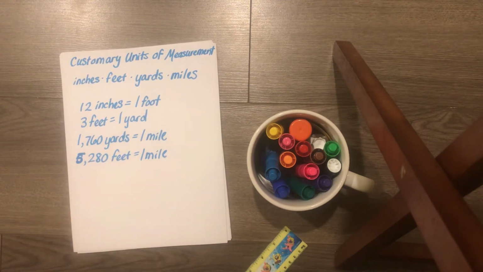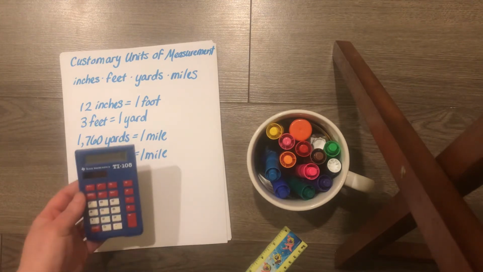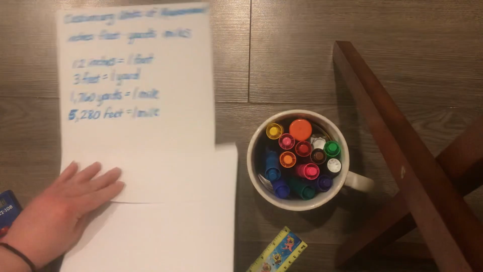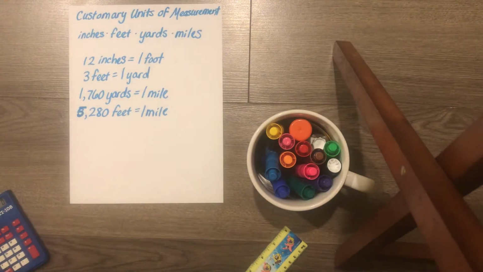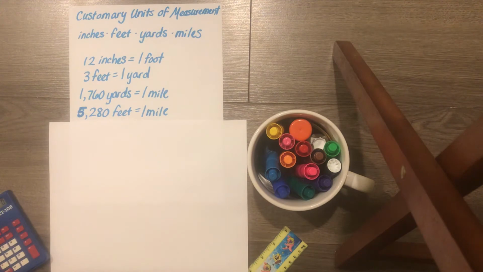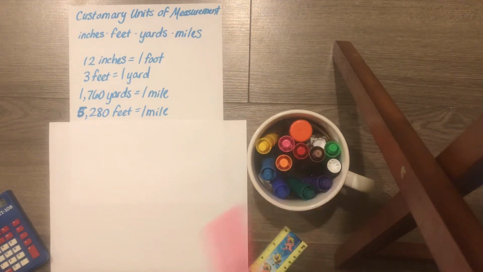So let's convert between these units of measurement. And for the first time in a long time, I'm going to tell you that it is okay to use a calculator. So let's put this up top. Let's put my conversion chart. And there was also a conversion chart shared with you, so you should be able to use one for your reference as well.